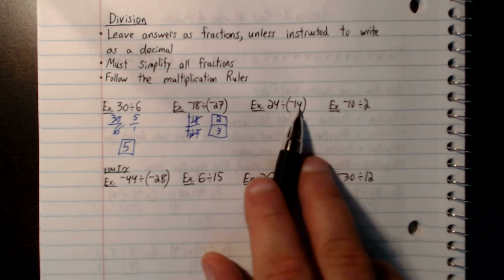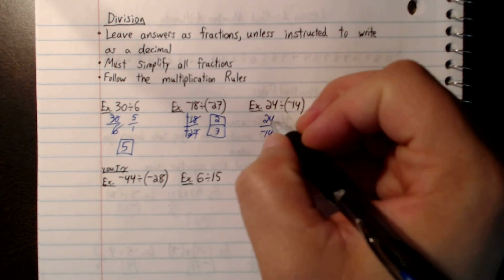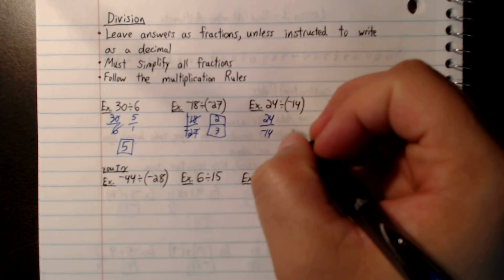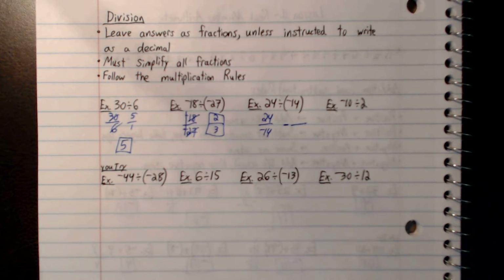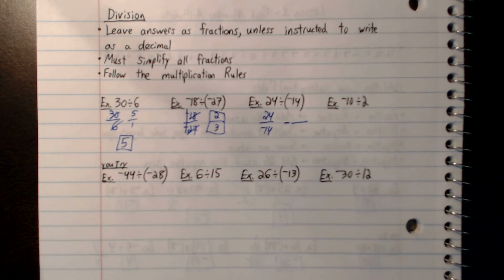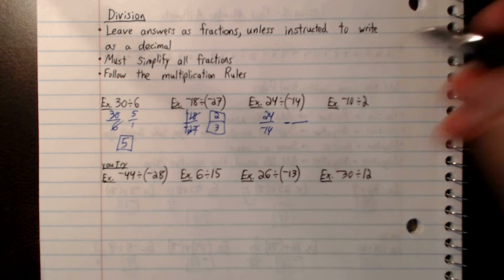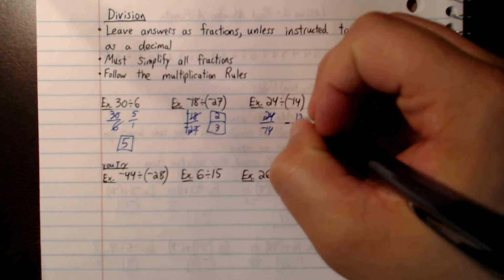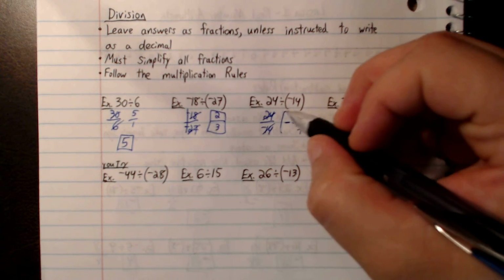Okay, 24 divided by negative 14. I have a positive divided by a negative, so I know my answer is going to be negative. I'm going to put that right next to the fraction bar. I could assign it to either the top or the bottom. Here I kept it with the 14, but I'm just going to have it next to the fraction in general. These both look to be even, so if I divide both by 2, that'll give 12 and 7, and that's as reduced as we can get for this one.